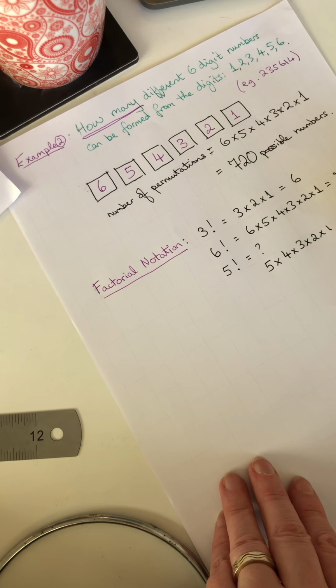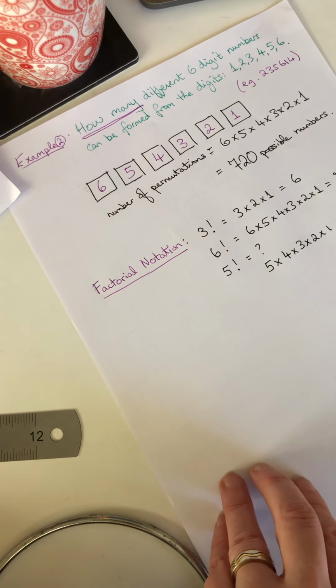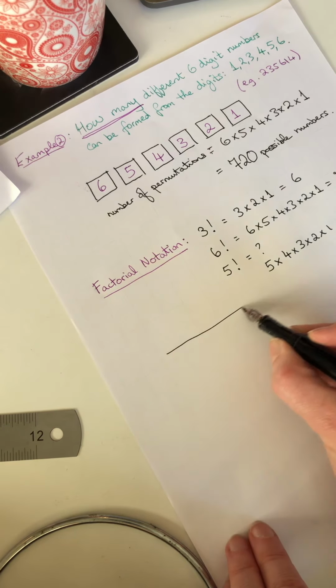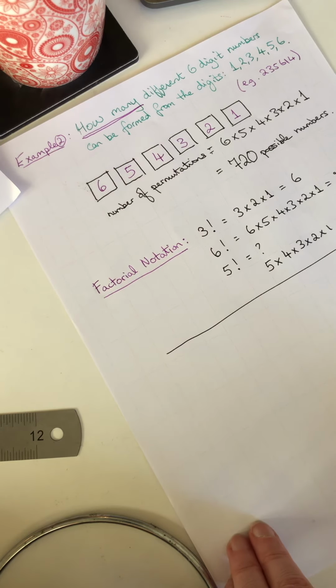Let me just double check that, sorry. That's 120, sorry, 120. Right, we are going to learn how to do factorial notation on the calculator, but we'll do that in a second video.